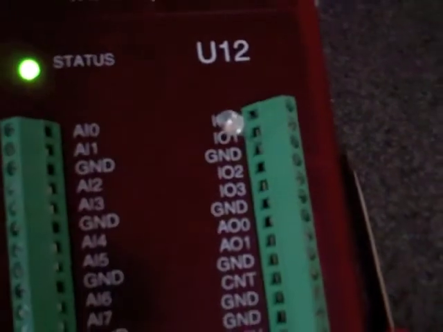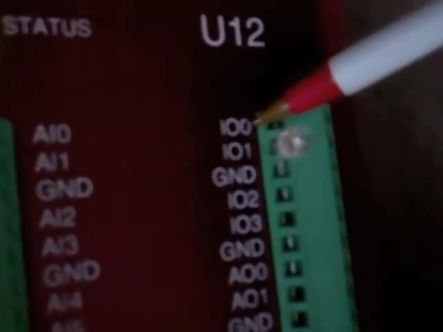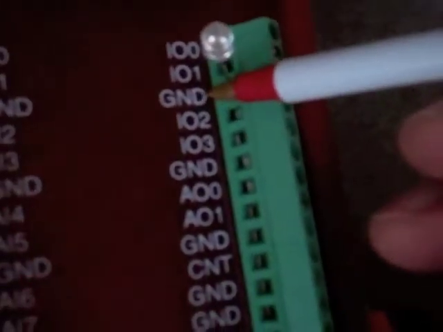What we're doing here to run some tests on the digital outputs of the LabJack is we've connected an LED, which you can see right here, directly into some of these digital outputs. So I have one lead of the LED right here going into I/O0. That's input output 0. In this case it'll be a digital output. And the other lead of the LED, this lead right here, going directly into ground.